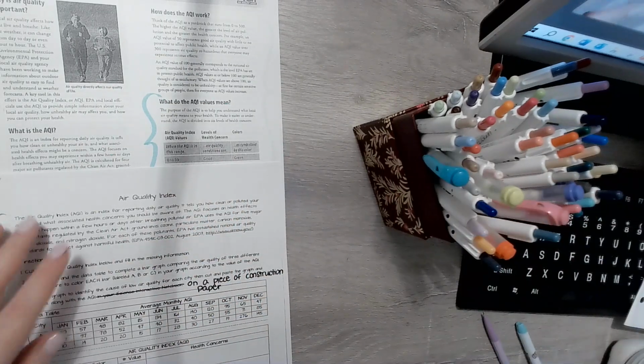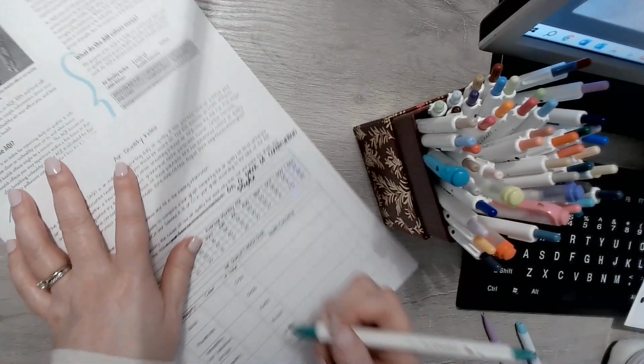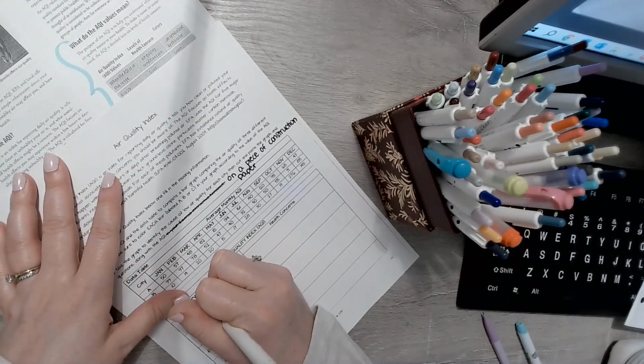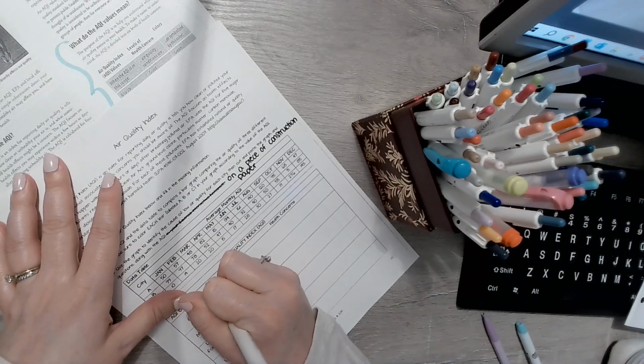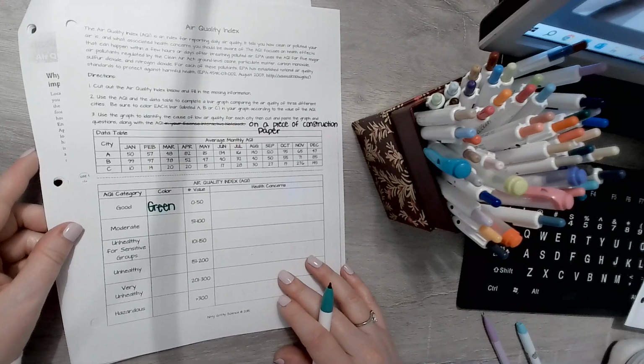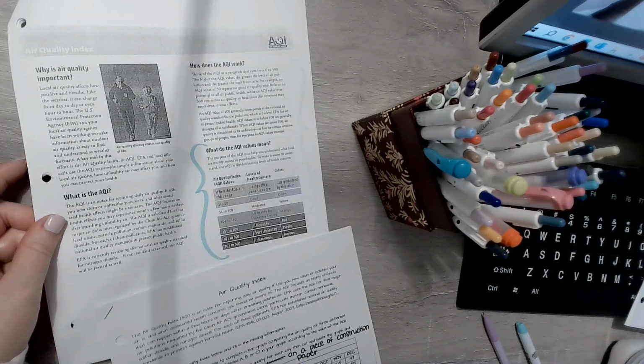So let's hope that Will hasn't used up all my green. So the color green.